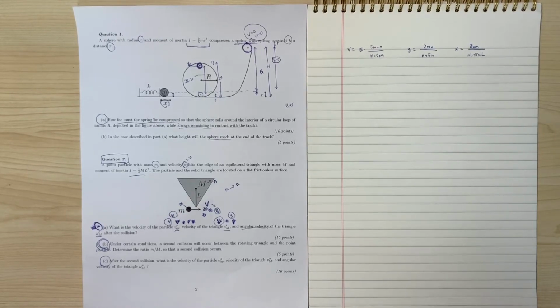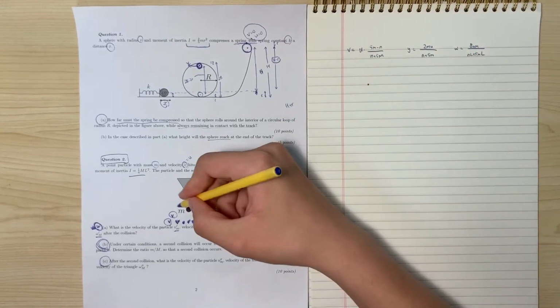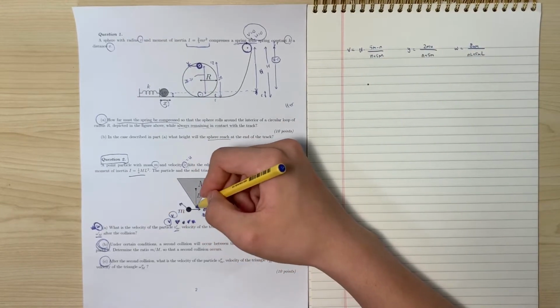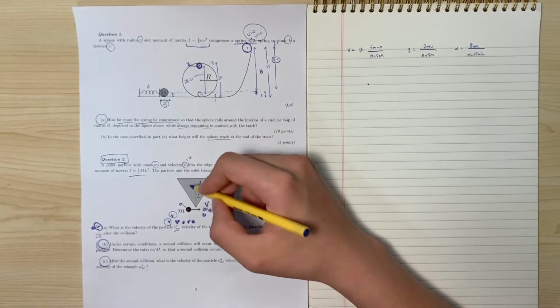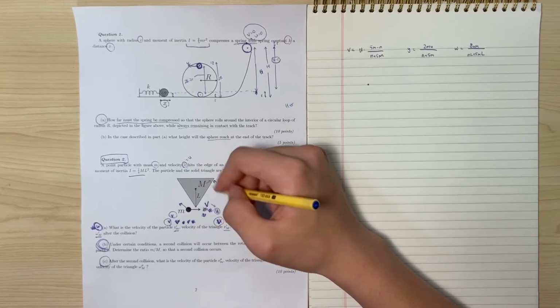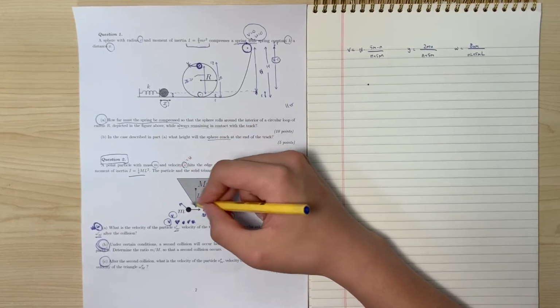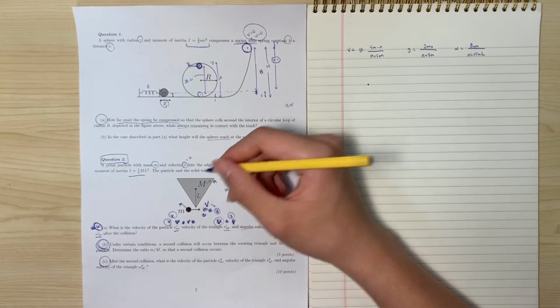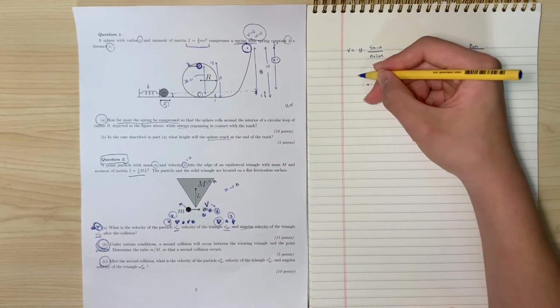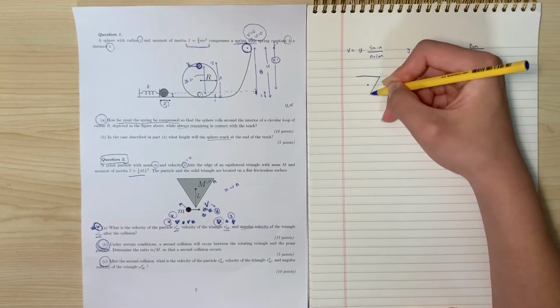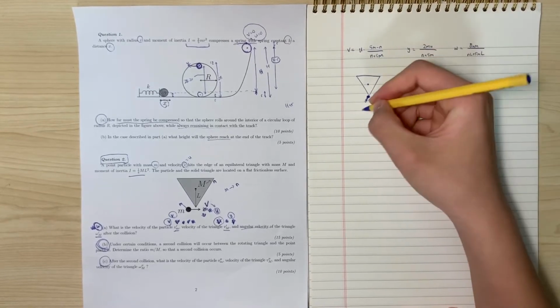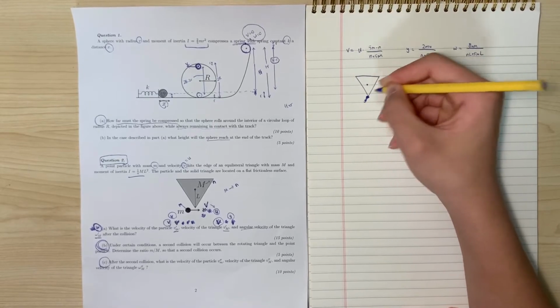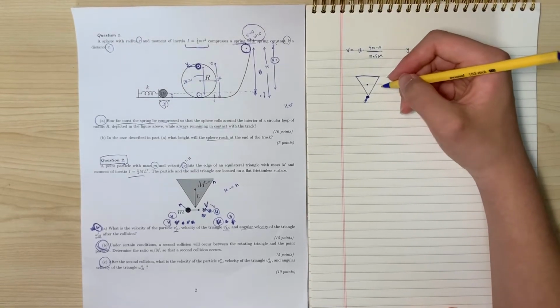Okay, so let's draw the diagram again. It means that the mass hits the edge once, and then somehow they should make a second collision after a certain time. Let's say this is the center of mass of the triangle. We draw a triangle like that. Sorry, my art skills aren't that good. So there's the ball here. Okay, so it has collided here, and then there should be one more contact.